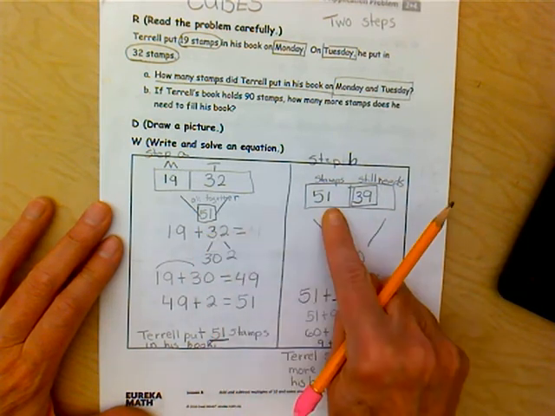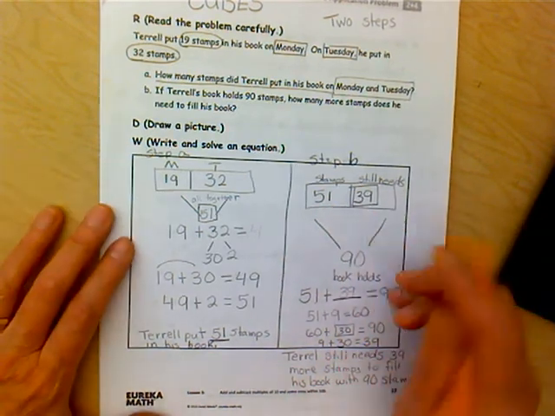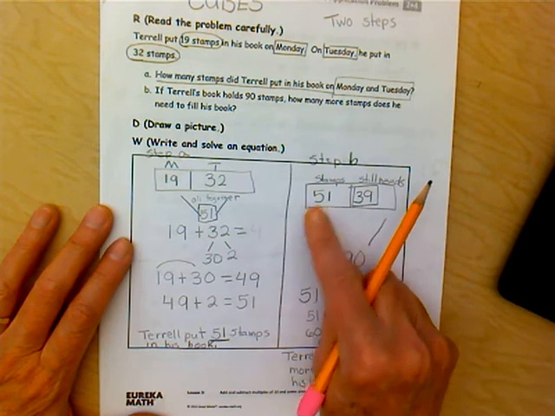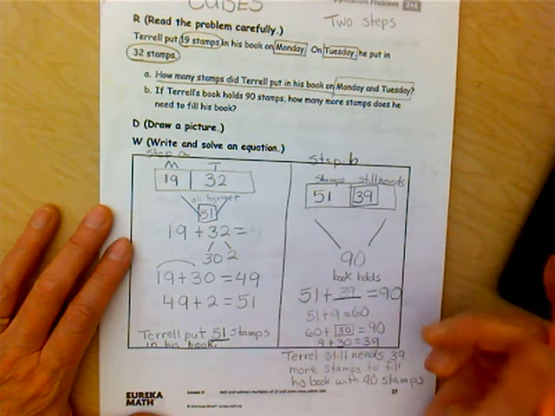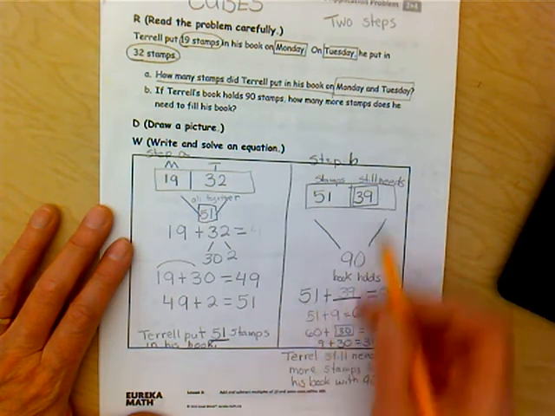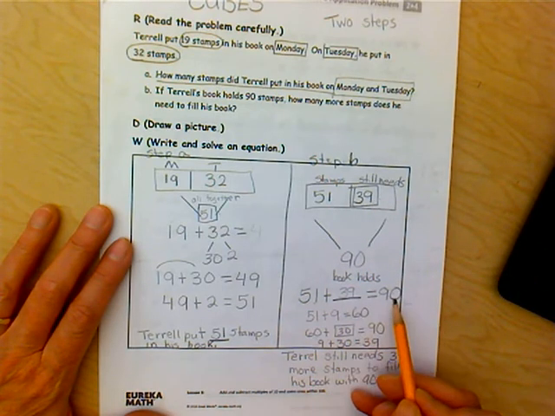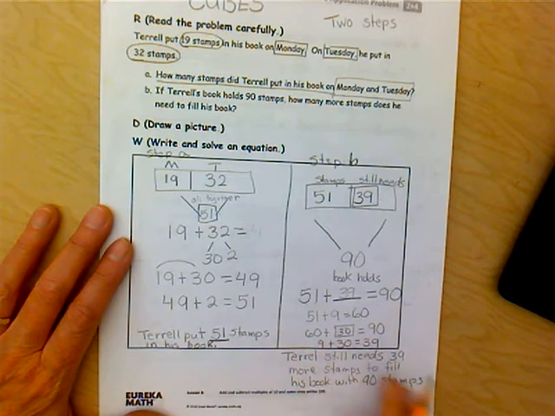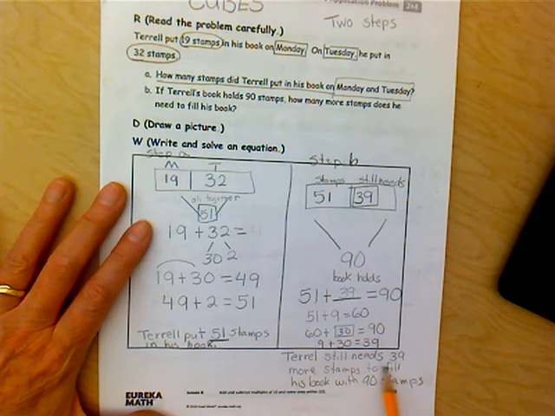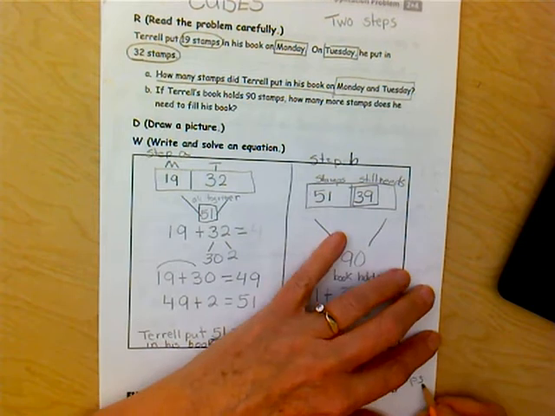Once I knew 51, then it was easy for me to come over and make another tape model. I knew that all in total in his book he had to have 90 stamps. I knew from Monday and Tuesday he had 51 stamps, so I still needed to find out how many more he had to have. So that was the number I was looking for, which was 39. 51 plus something equals 90, and I broke it down into these number equations so that I could solve this problem. Tyrell still needs 39 more stamps to fill his book with 90 stamps.